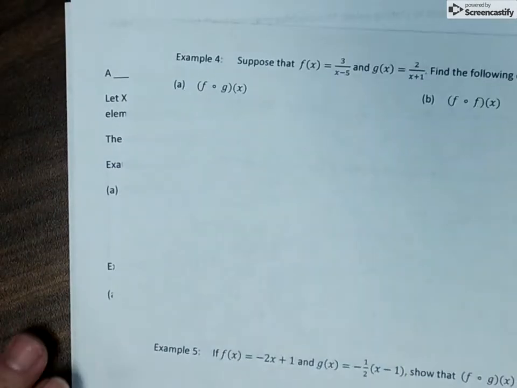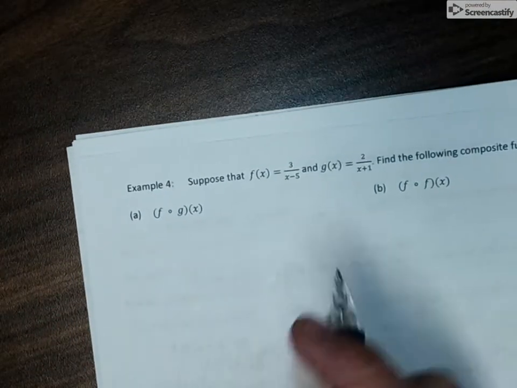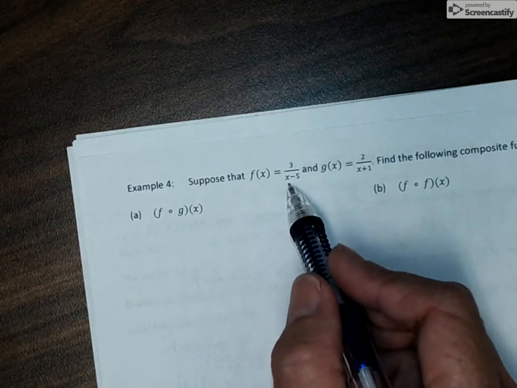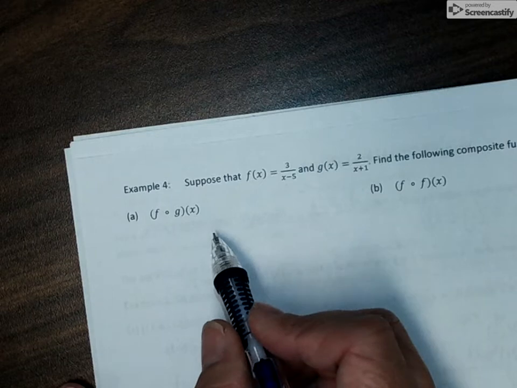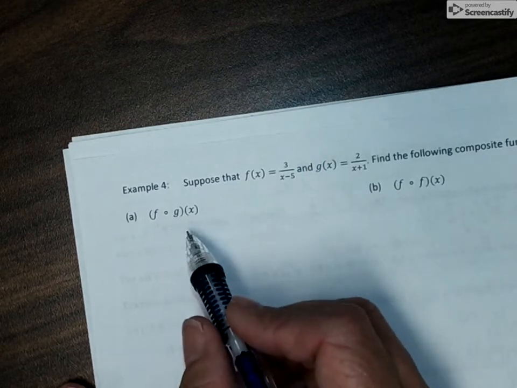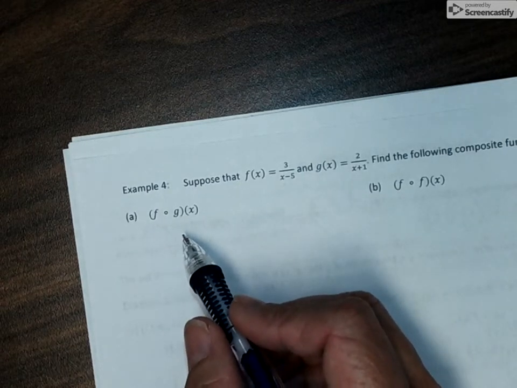Okay, let's try another example. Okay, we've got the same two functions, f of x and g of x, and it wants us now to do f of g. Well, we did that on the previous example.